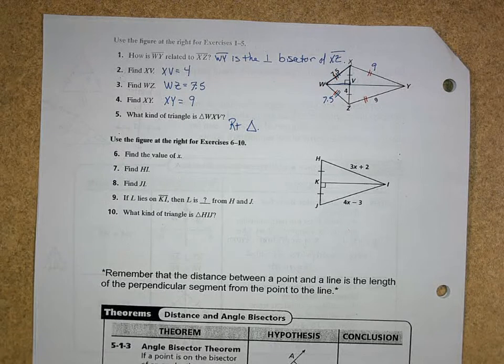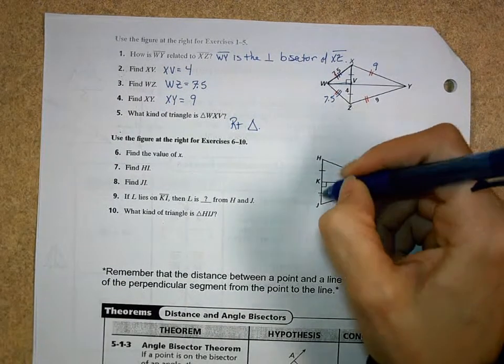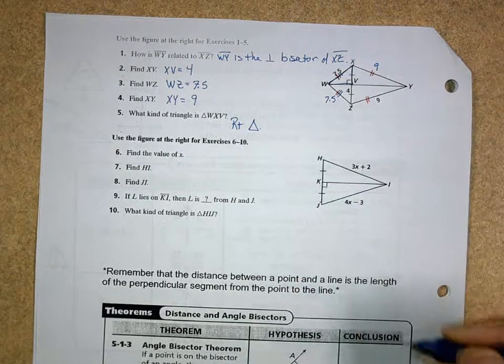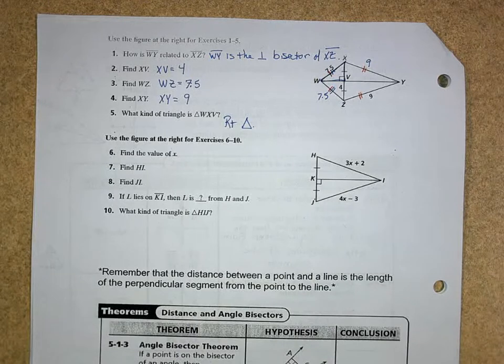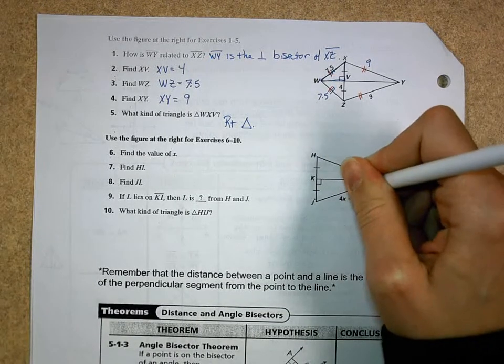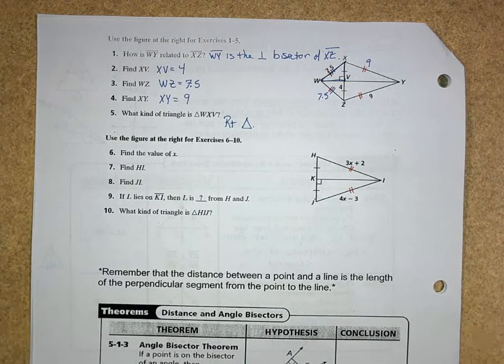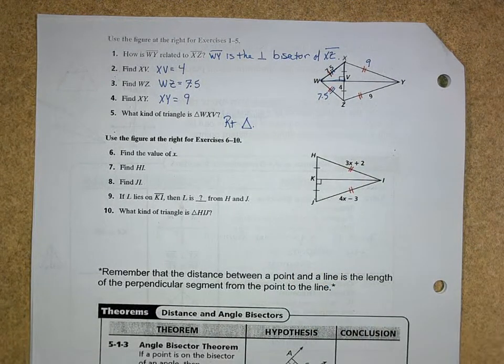All right, let's look at the next one. It says use the figure to the right, which is for 6 through 10. Now, looking at this, right away, I see I have a segment that's being bisected and I have a right angle. So does that make IK the perpendicular bisector? So before you should think much about it, you should automatically be able to mark the two congruent segments. Remember, it's equidistant from the endpoints of the line segment.